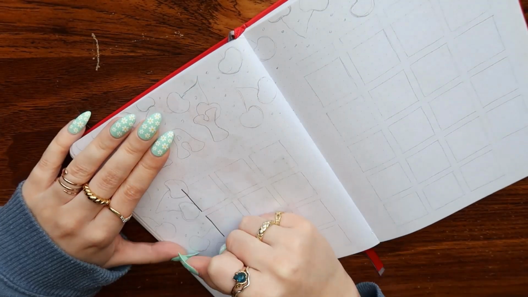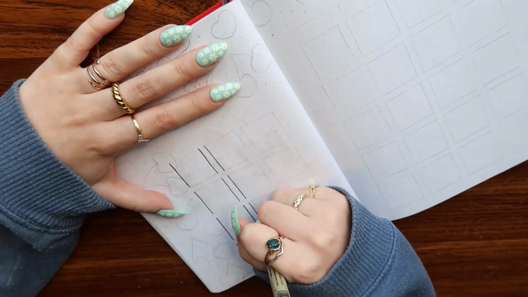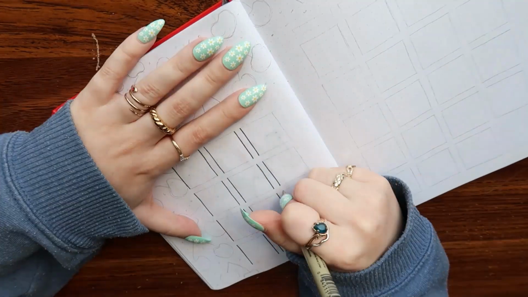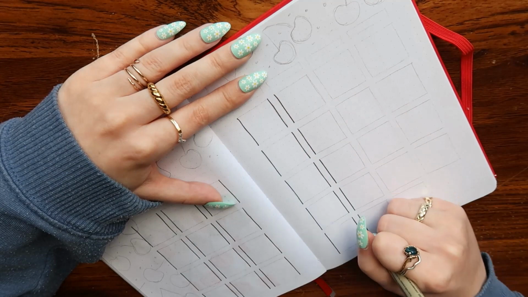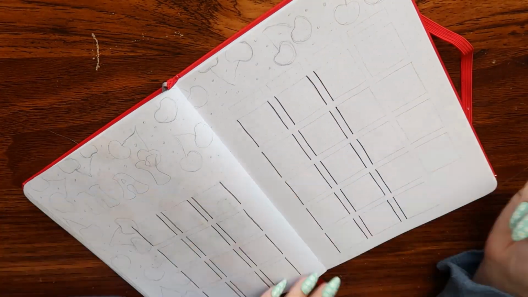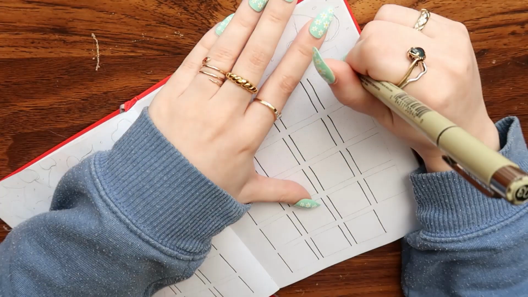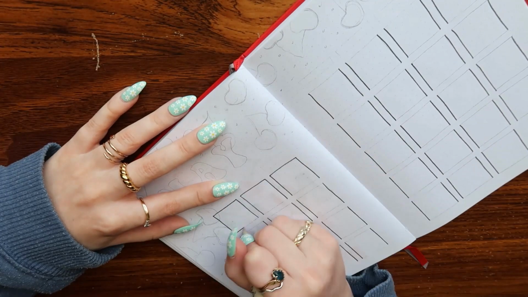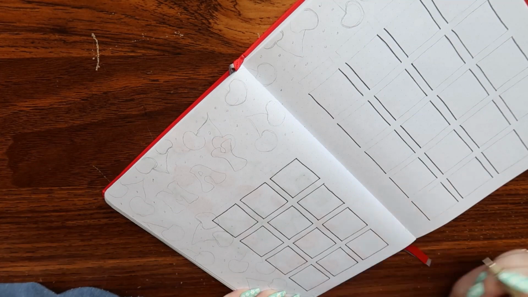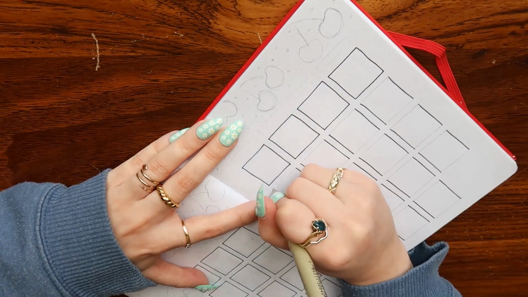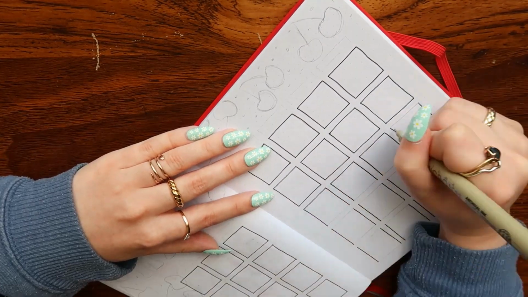Moving on to my calendar spread, I use this spread to mainly keep track of when I upload videos throughout the month, but also any exciting events or releases happening throughout the month. So for this month, I decided to draw out individual boxes for each day of the month. Originally, I was going to color in each box with a color, but then I thought that might be too overwhelming with everything else going on in the spread, so I'll try that in a different theme eventually.